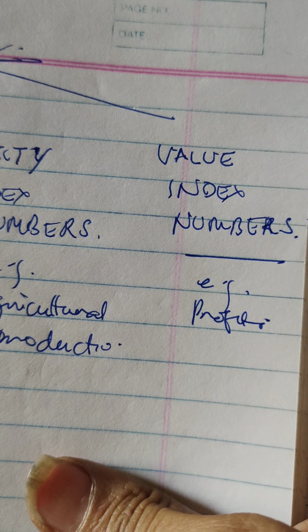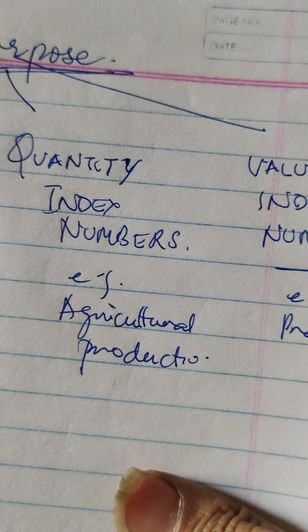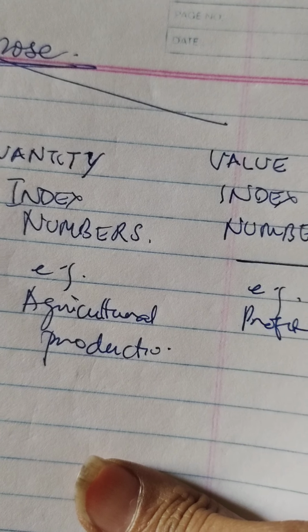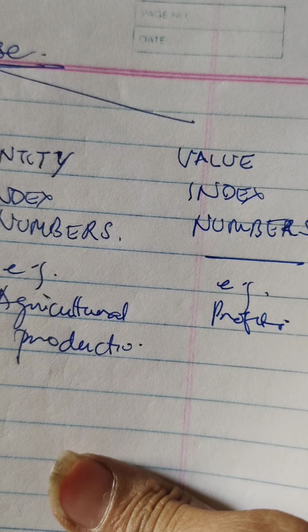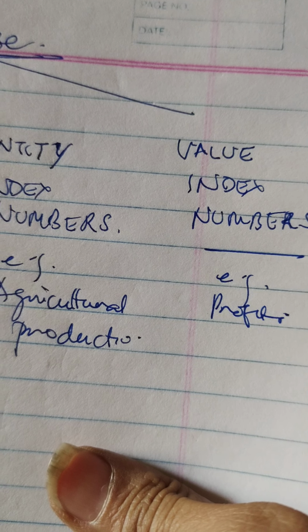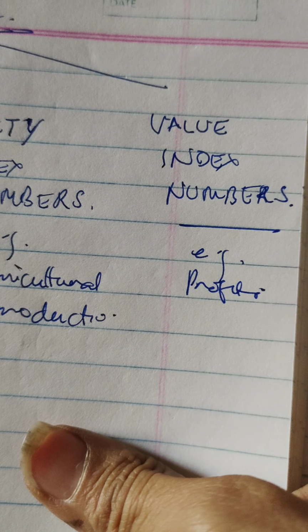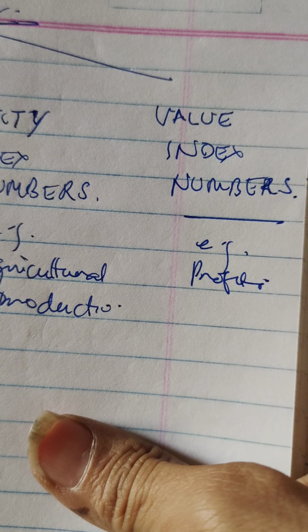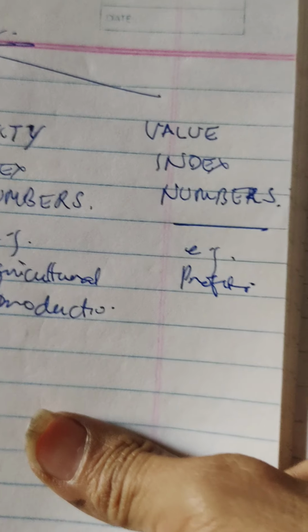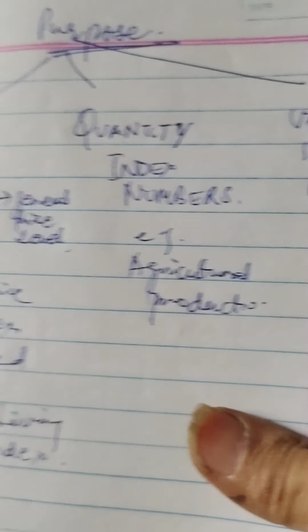If the purpose of the index number is to make a value index number, then it is the product of its price and quantity. A value index number measures changes in the total value of items taken, such as sales, profits, etc. But generally they are not really very popular.